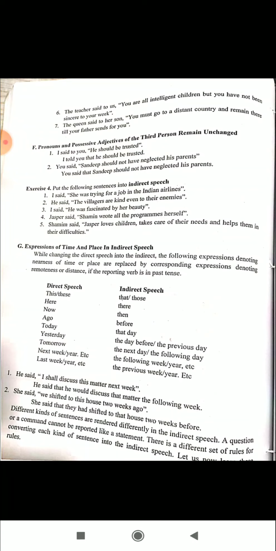Let us see the remaining parts of the direct and indirect speech. Today we are going to see the expressions of time and place in indirect speech. Expressions of time and place in indirect speech.